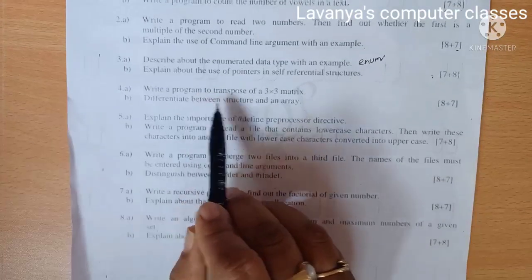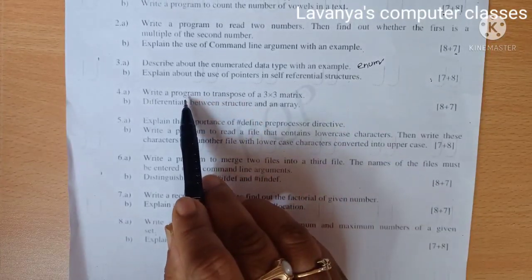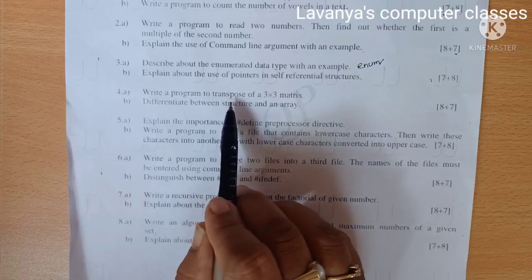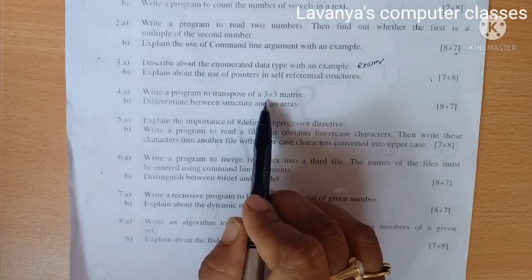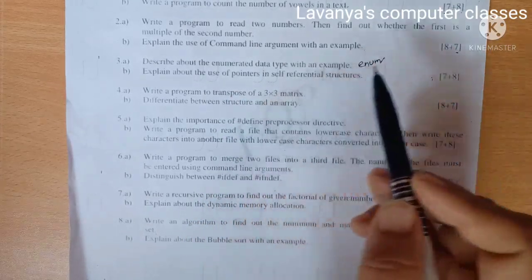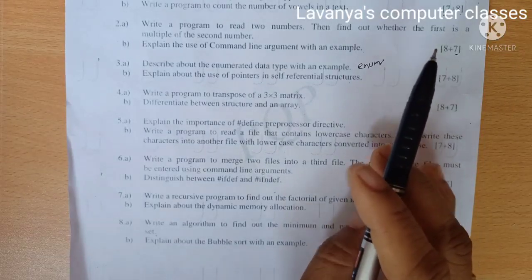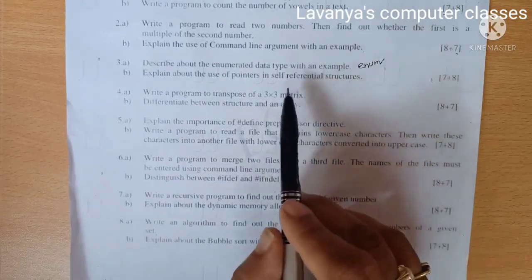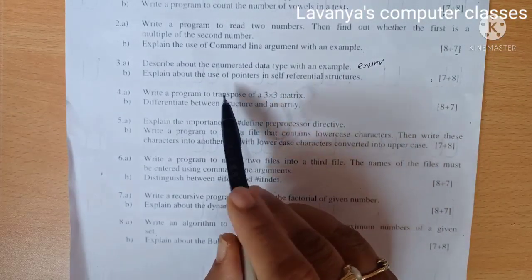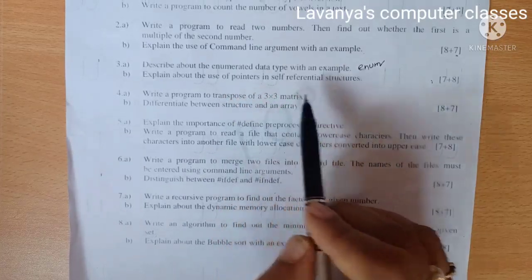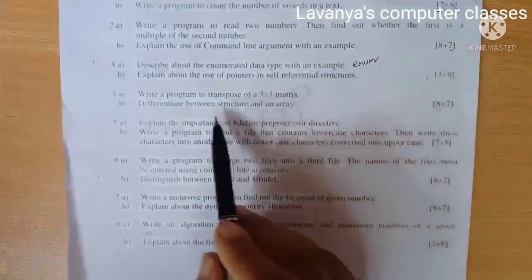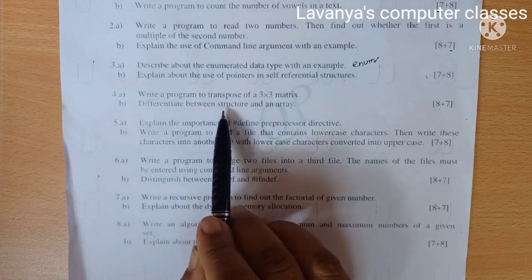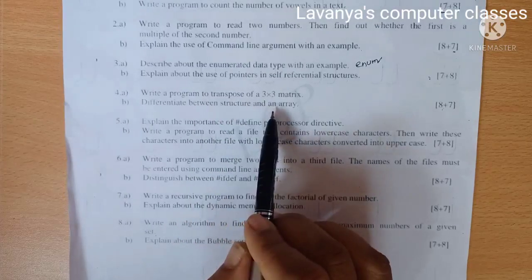The next question comes under the arrays concept. In the arrays concept, the first is a program: write a program to transpose a 3x3 matrix. Actually in array programs, matrix addition, multiplication and transpose, these 3 programs are very important. So here they gave transpose of a matrix. It is an 8 marks question.